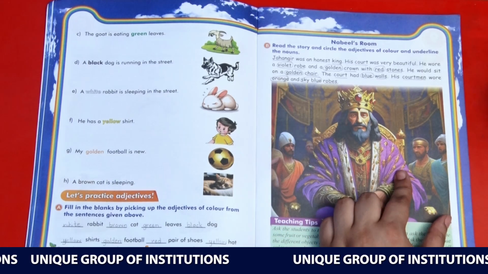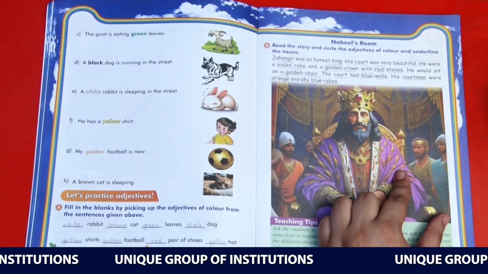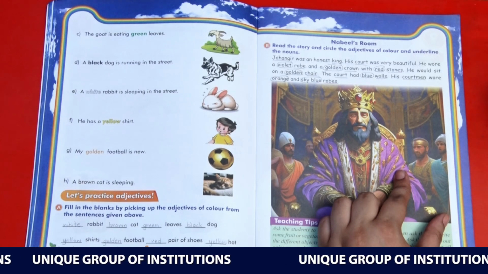So with this we are done with our topic, adjectives and adjectives of color. Hope you are learning well, and hope you are resting.